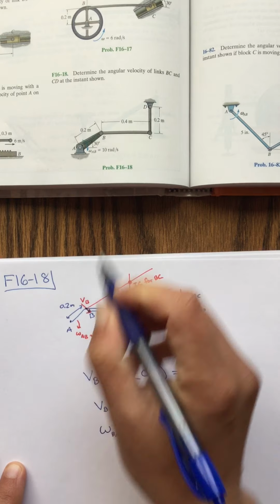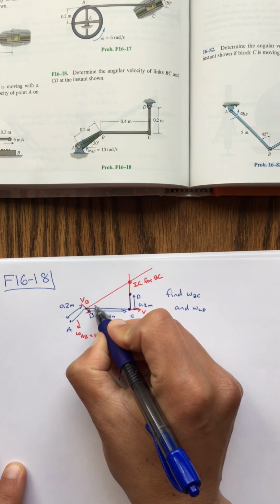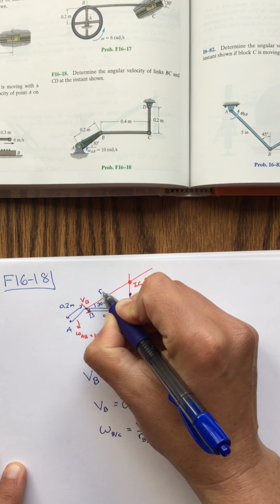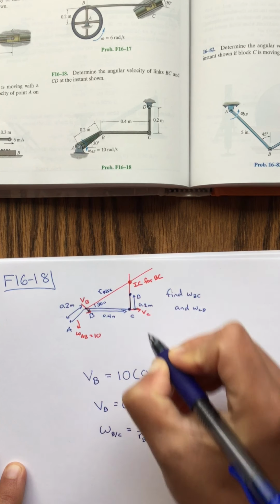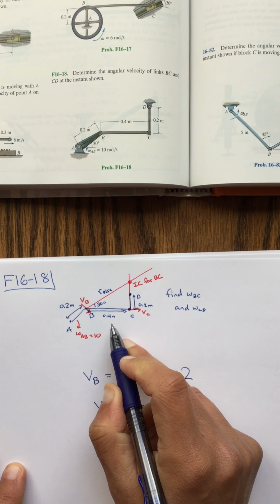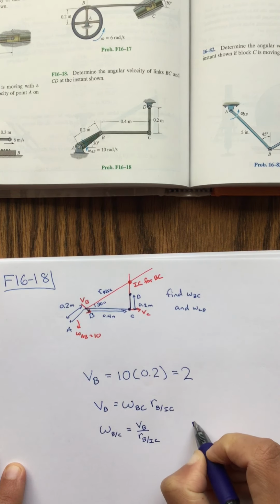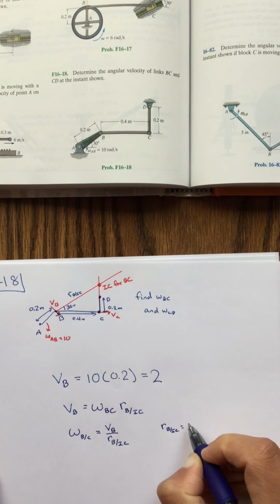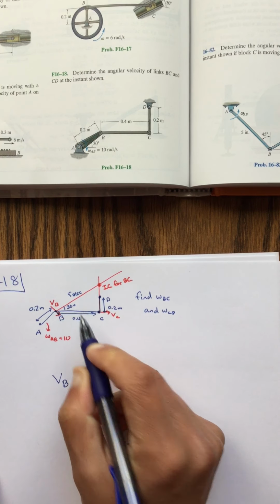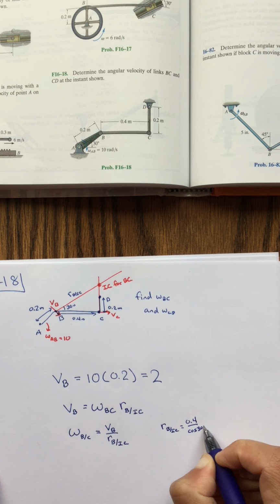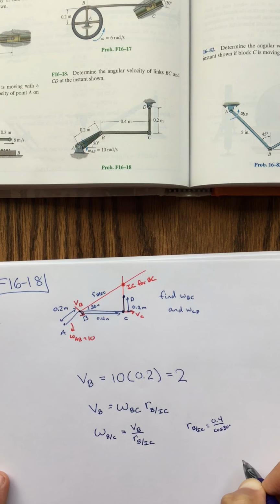Because this angle here is 30 degrees, this angle here is 30 degrees, this is RB over IC, this is 0.4 meters. So RB over IC is 0.4 divided by, since this is the adjacent side, the hypotenuse is the adjacent side divided by cosine of 30 degrees.